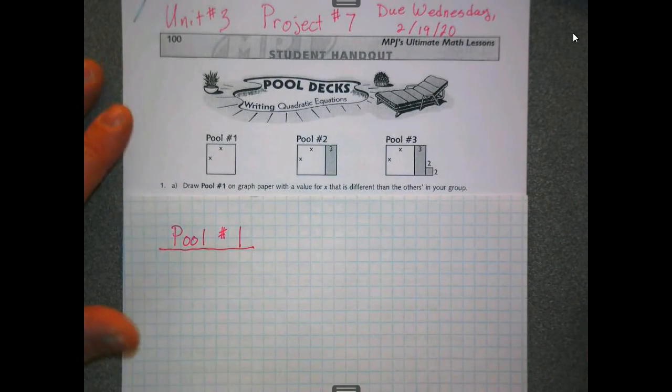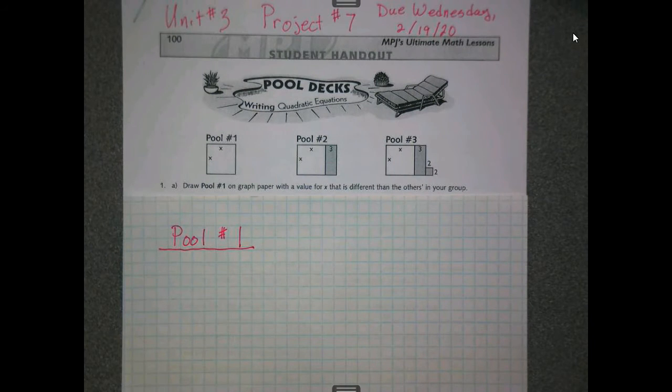Now, I'm going to draw a square pool. You guys draw a square pool. Try to pick a different length than me.